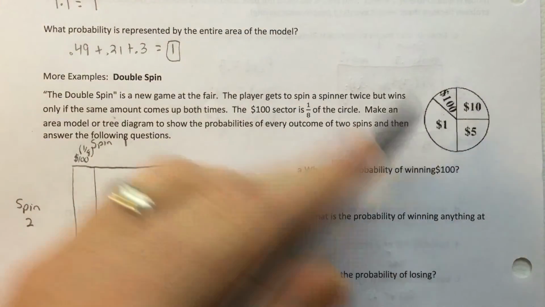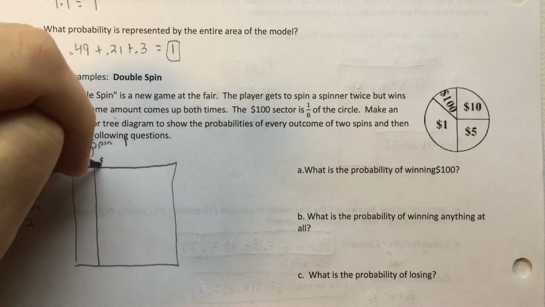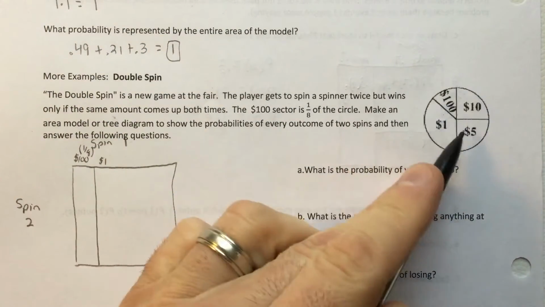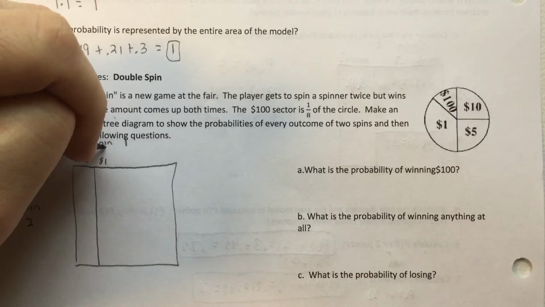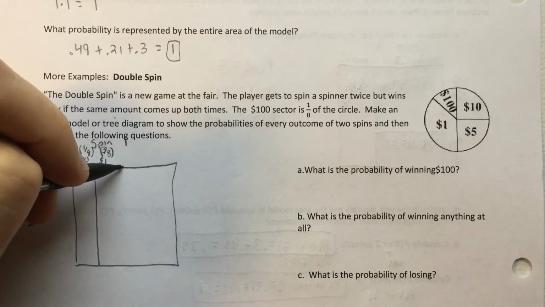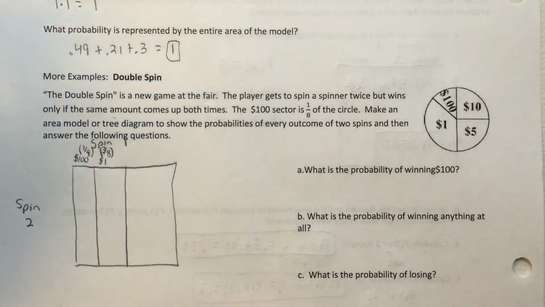That means the probability of $1, this is half of it, 1/8 is here, so this would have to be 3/8. And then 10 and 5 are both 1/4.